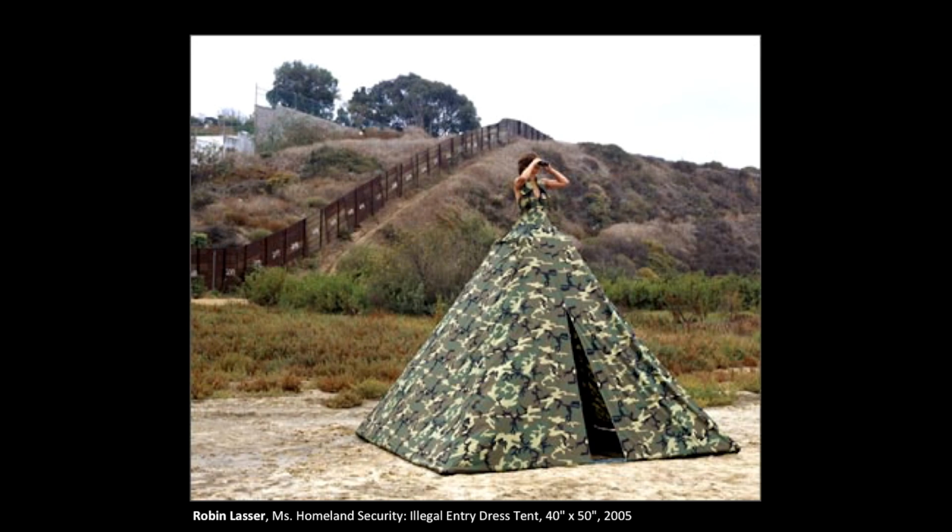Here, she's made a photograph along the US border with Mexico. Her work speaks about immigration and other topical issues revolved around immigration today. You can read her title, Miss Homeland Security, Illegal Entry Dress Tent. And she's photographed the tent made out of camouflage using earth colors and then matching that or juxtaposing that to the earth colors of the landscape in the background.